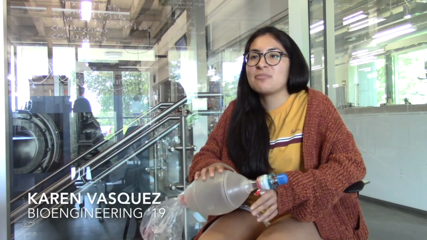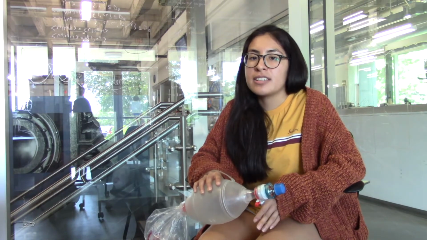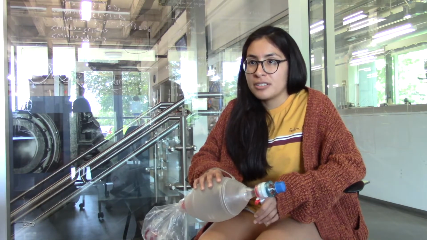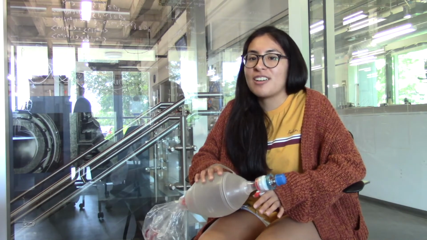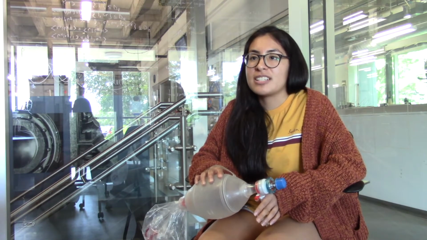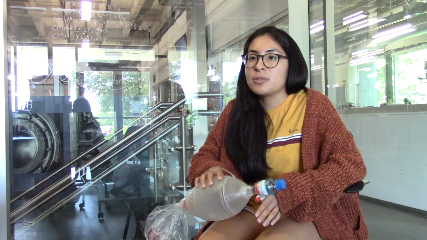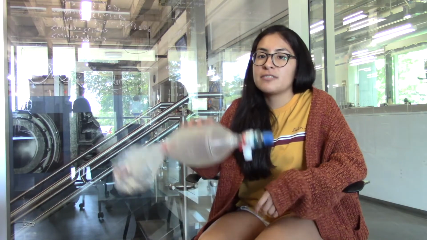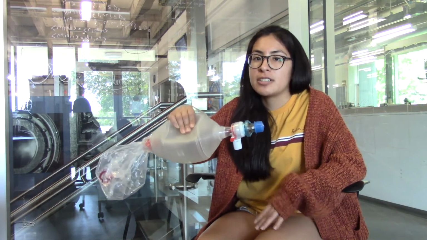Our team was tasked with creating a low-cost, long-term ventilation device for low-resource settings. In the US, there are ventilators that treat respiratory distress. However, in low-resource settings, these high-end ventilators are not accessible. Therefore, medical personnel are forced to use this device called the bag valve mask to manually ventilate a patient.